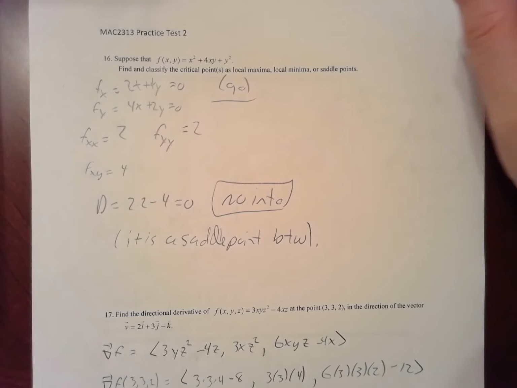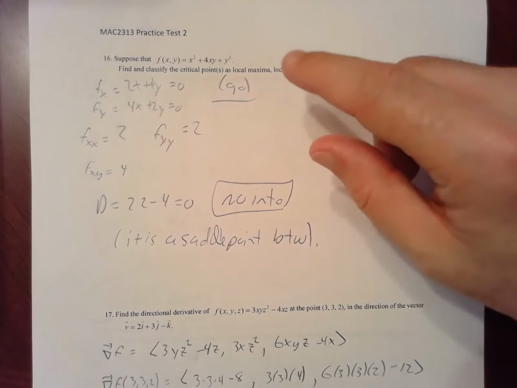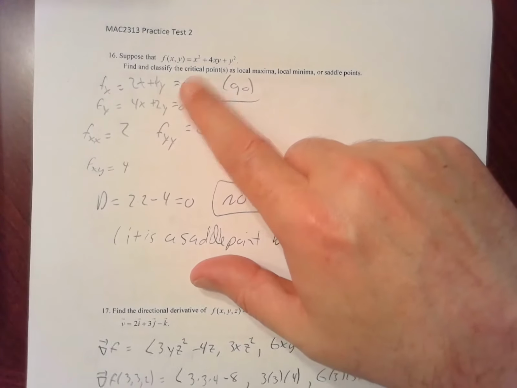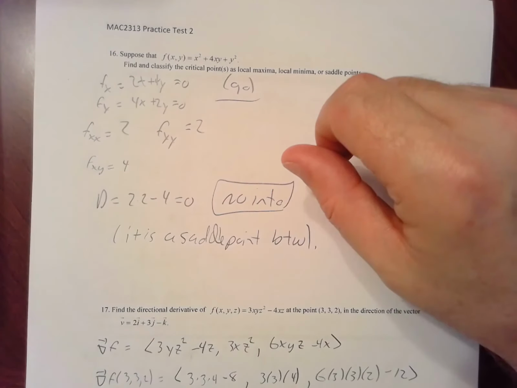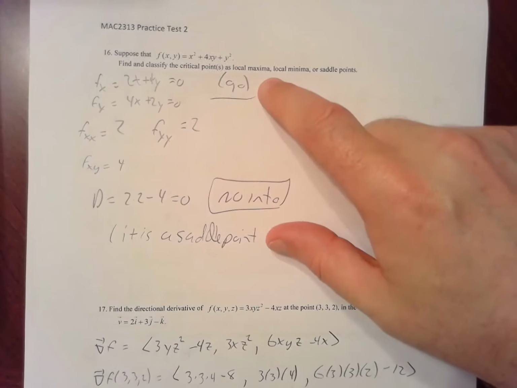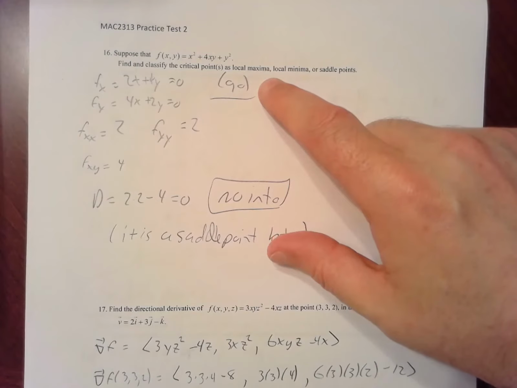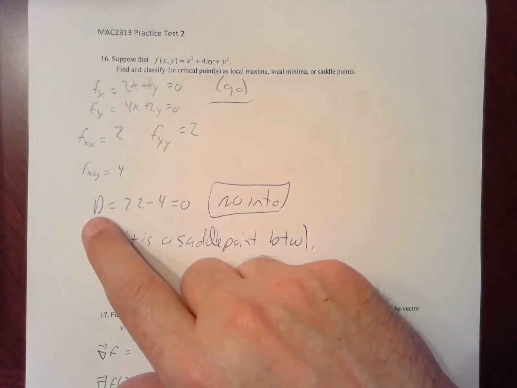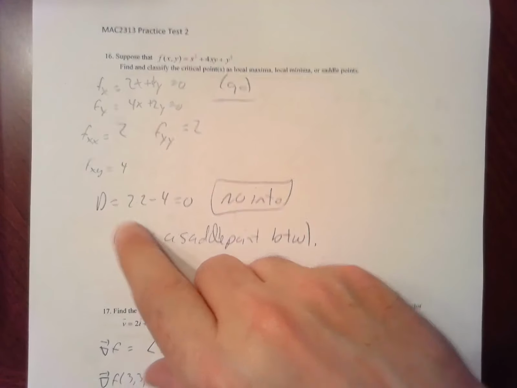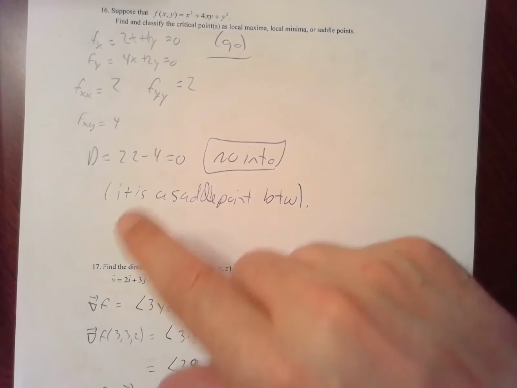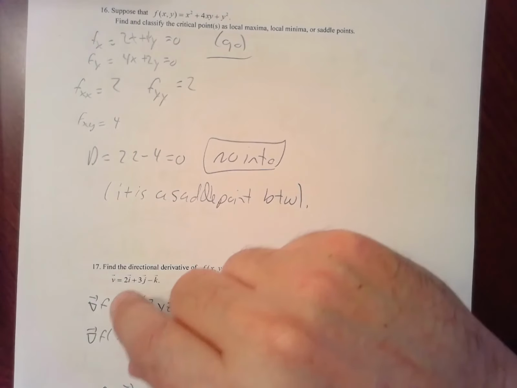Okay, this guy here, again, we kind of went over this one in class. We take each partial, set it equal to 0. We get, the only critical point we get is the point 0, 0. And our discriminant fails to give us any information there. We get 0.